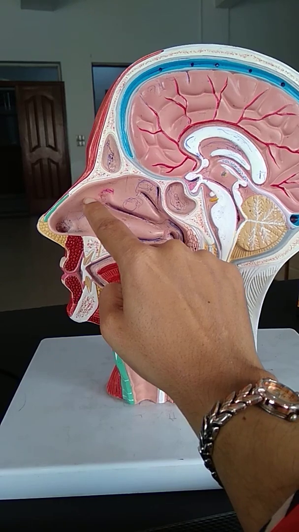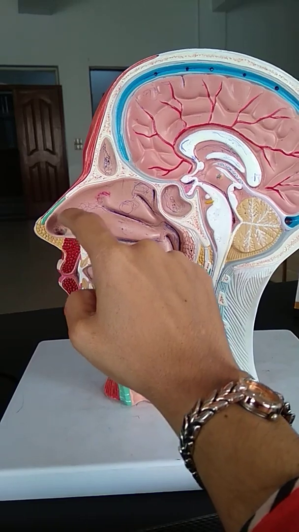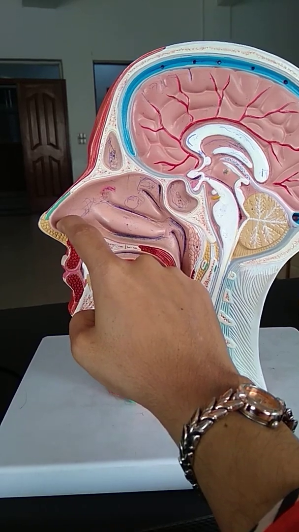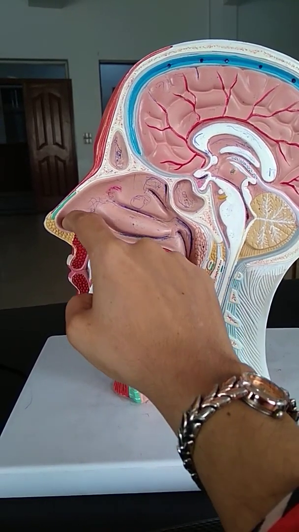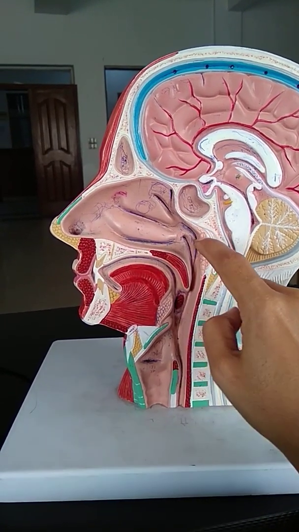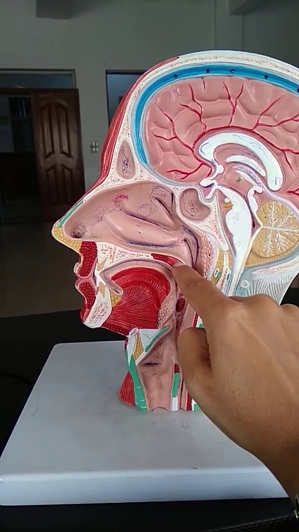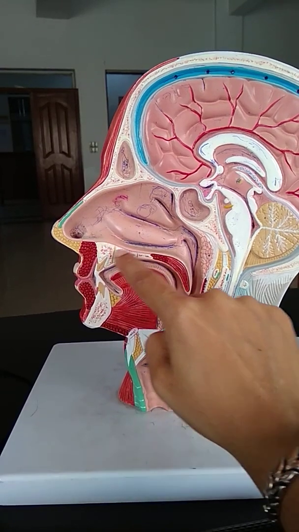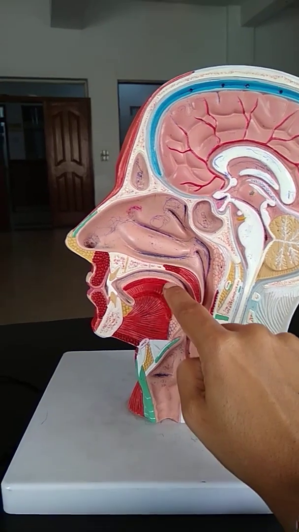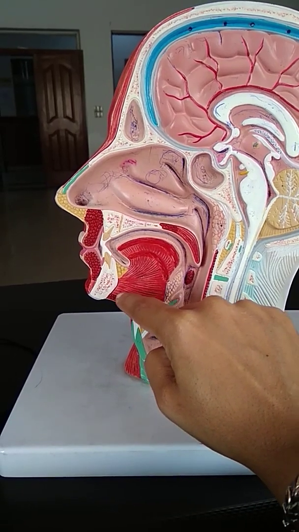The broad area in front of these conchae is labeled as atrium of the nose, and this depression right in the anterior most part of the nose, bearing the vibrissae, which are the nasal hair, is known as vestibule of the nose. Here we have the region of oral cavity. This is the roof of the oral cavity, formed anteriorly by the hard palate and soft palate. This whole is the tongue along with its different musculature.